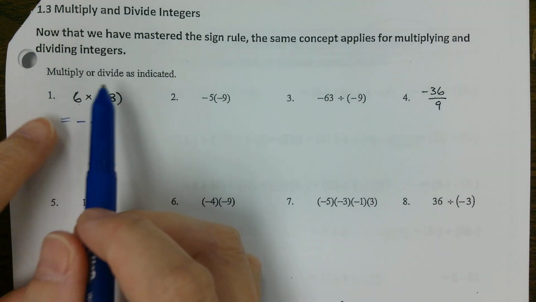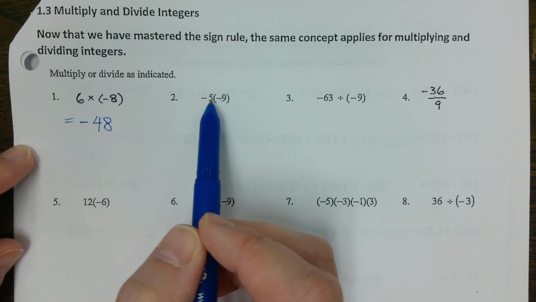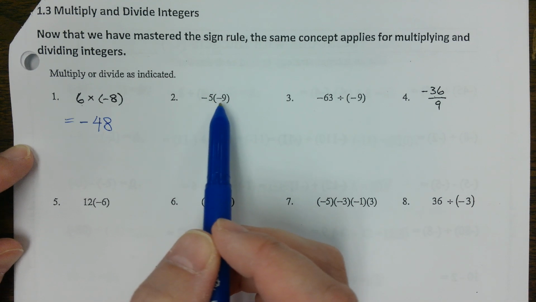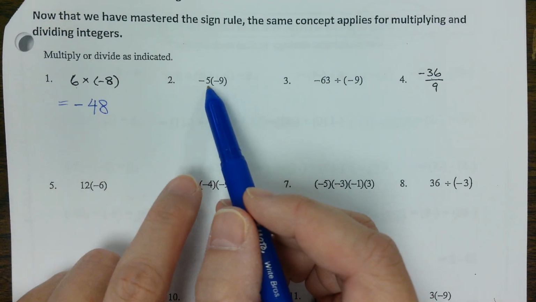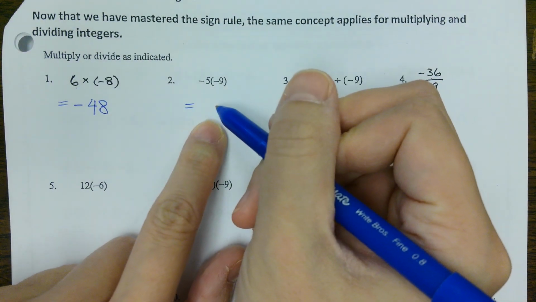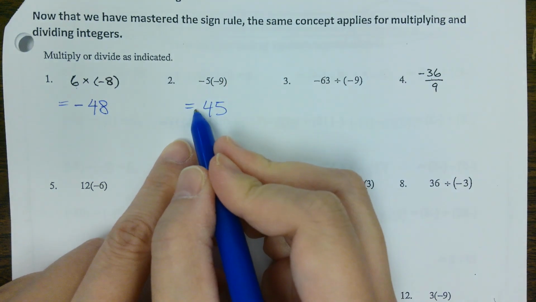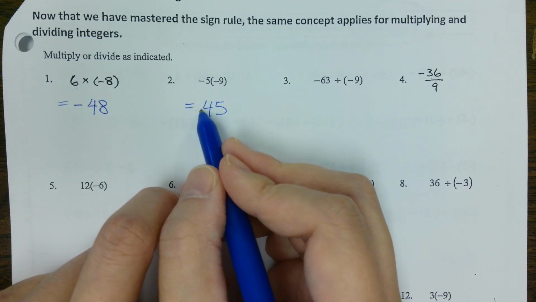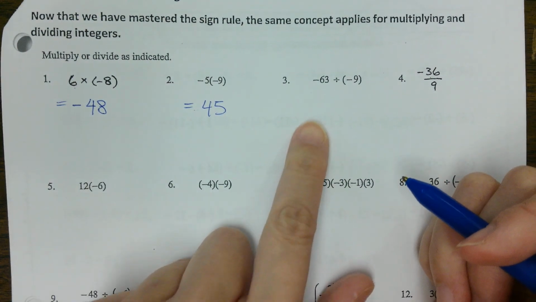We can have this multiplication sign, or we can be lazy and just have two numbers side by side like this. This also means multiplication. So when you don't see a sign in between, it means multiply. So -5 times -3. Is my answer going to be positive or negative? Positive. And you get 9 times 5? 45. Do I need to put that positive sign in the front? No. We're lazy, so if we don't put a sign, it means positive.